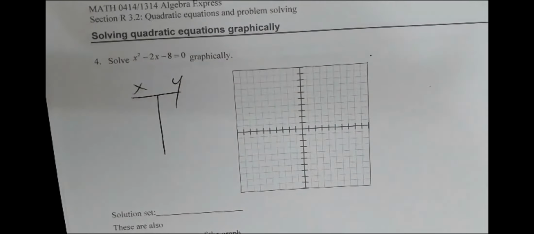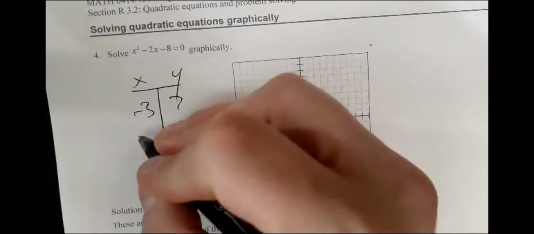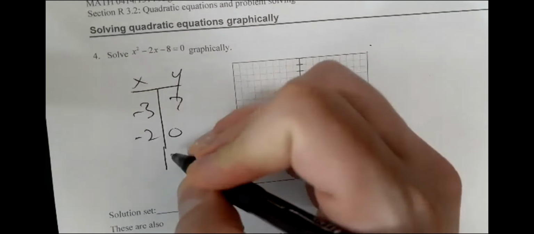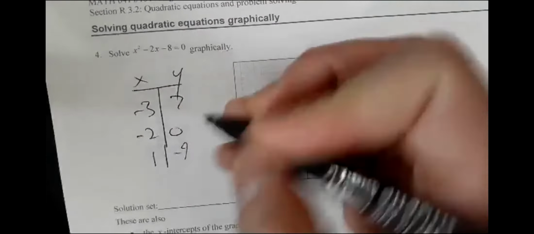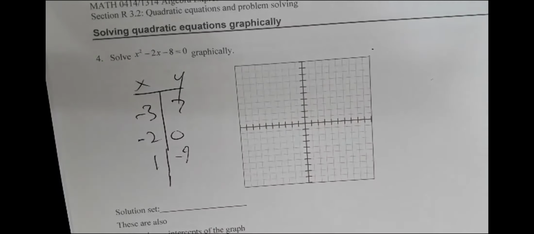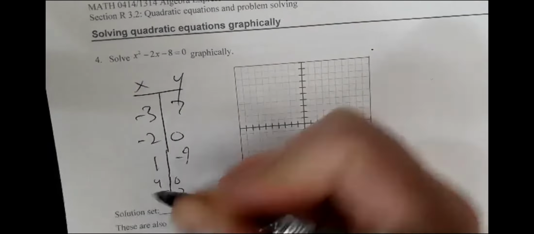And I picked a few x and y values. So if I do, what, -3, I'm going to get 7. If I plug in -2, I'm going to get 0. That's an important one. 1, -9 is the vertex. 4, 0. And we get something like 5, 7.